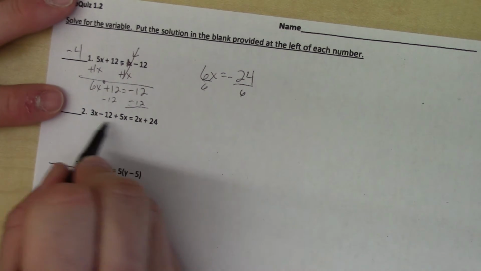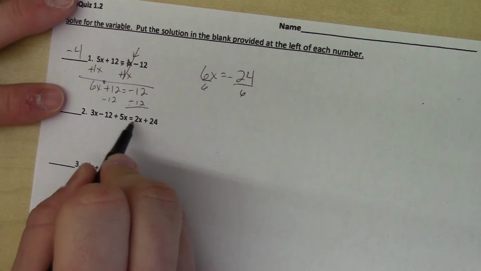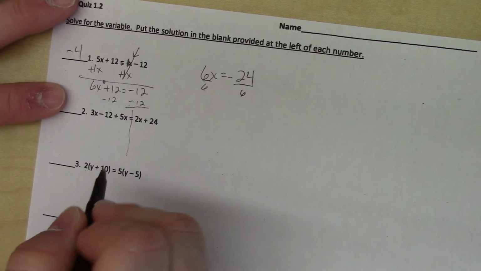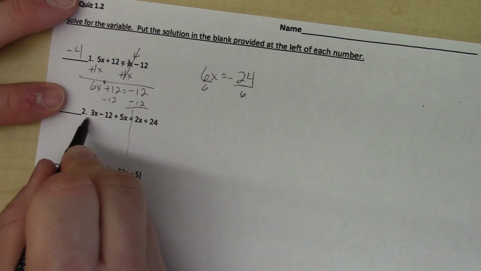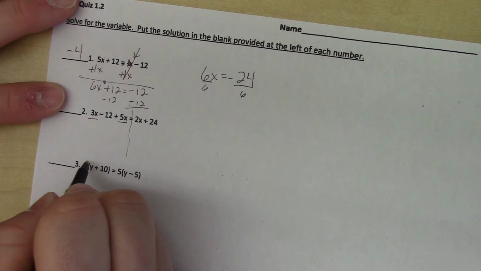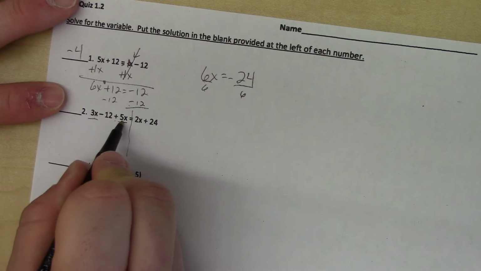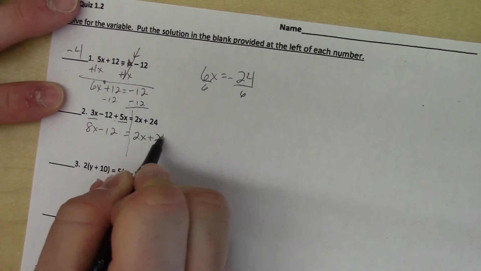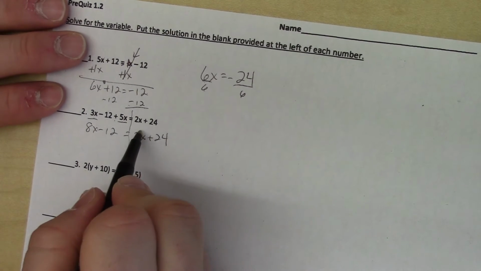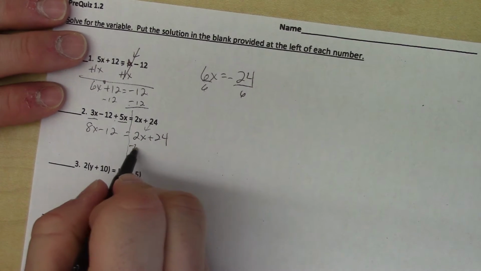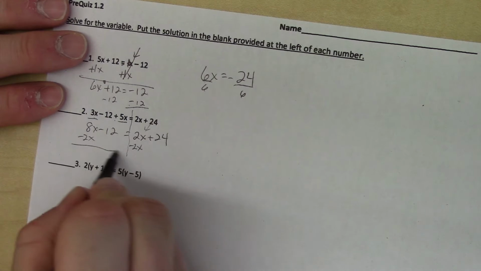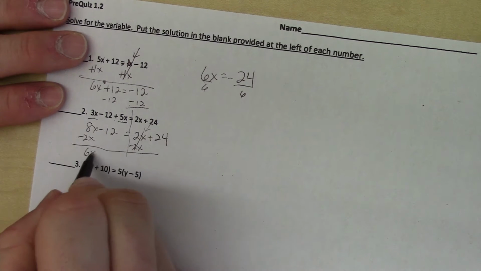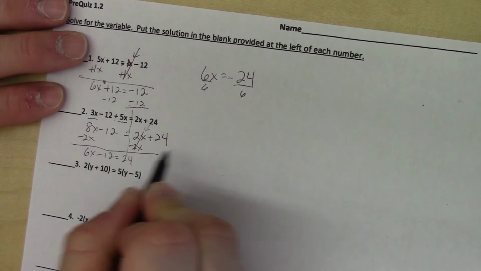Now this looks like the same kind of problem, but there's a step before it. I've got to do these two first because those are like terms, and that's a 3 plus a 5, which is an 8x minus 12 equals 2x plus 24. And now again, do the same stuff. I'm going to get rid of this one by doing the opposite, and again, to put it with the x, I have 6x minus 12 equals 24.